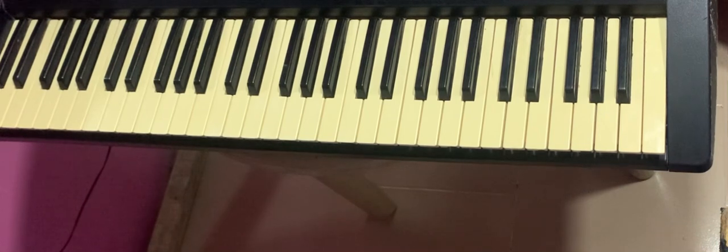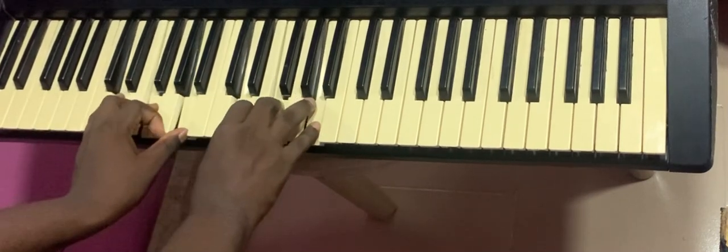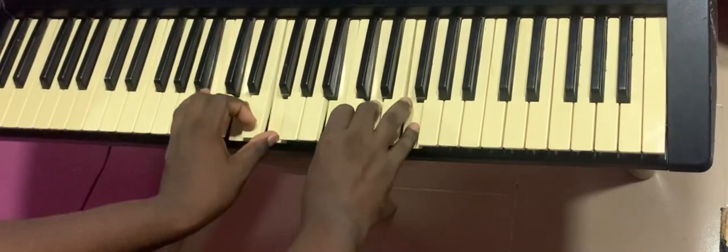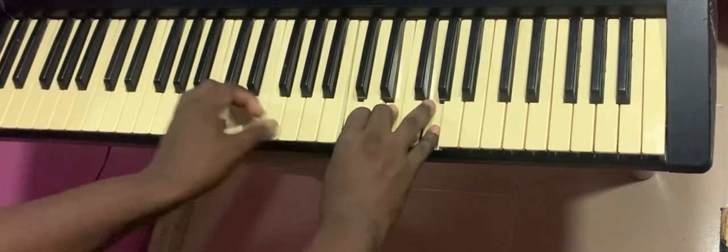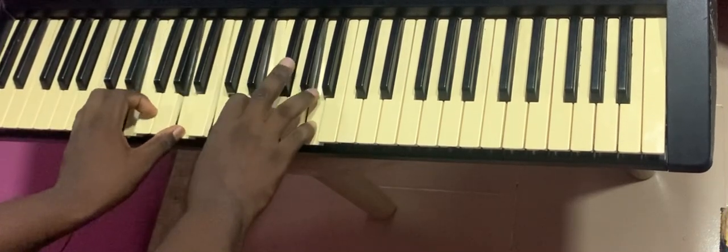You can take the same procedures and try it out in other keys and see how that is going to work out as well. In my next video I'm going to show you how to play your power chords with your left hand. So instead of just playing this, you can play it this way.